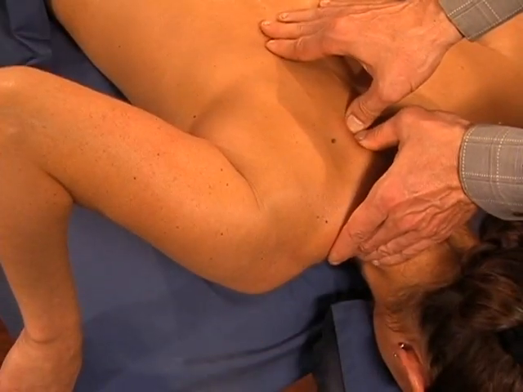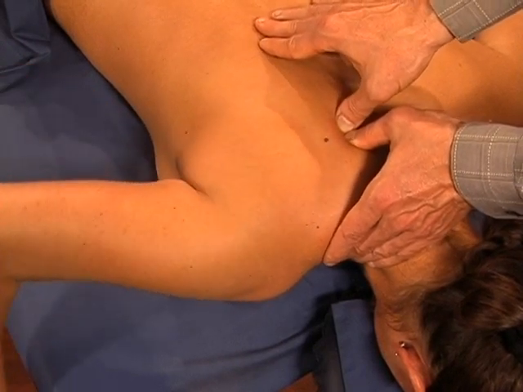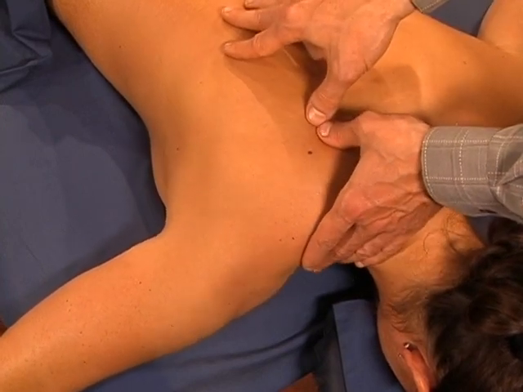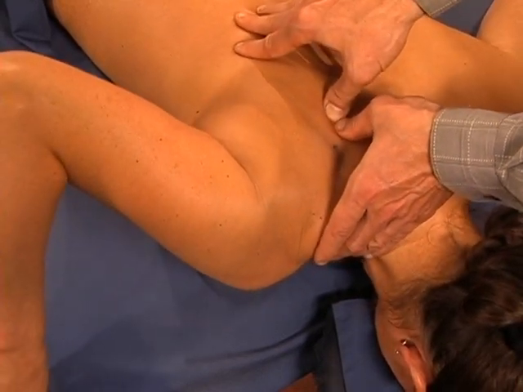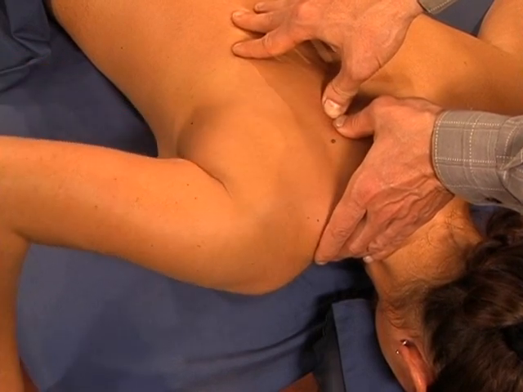Again, find a tender point. The client retracts the scapula while you maintain pressure on the point. Hold briefly with the muscle fully shortened. The client slowly returns to the neutral position. Repeat this process several times, working on areas needing attention.